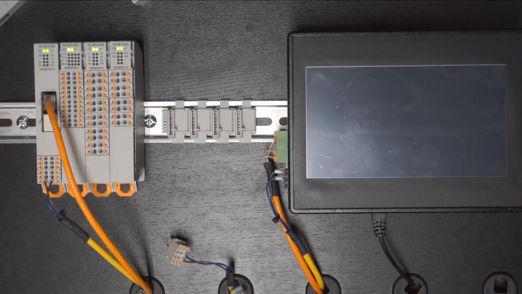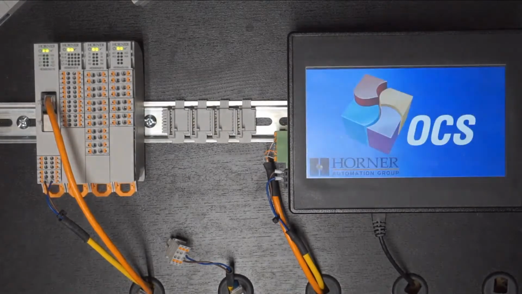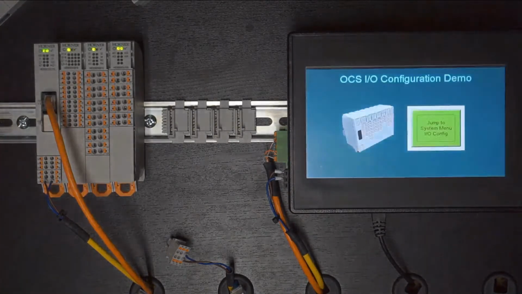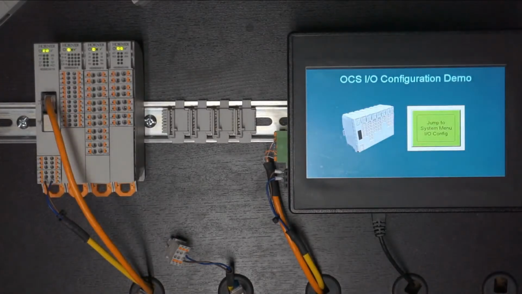Okay. So we are in the process of booting up from an OCS and OCS-I/O perspective. Okay, we've got flashing lights. Obviously, we're not booted yet. And now we're booted. The OCS is booted, and we still have flashing lights on the OCS-IO. Now let's give it a few seconds and see if this automatically recovers and just takes off or not.